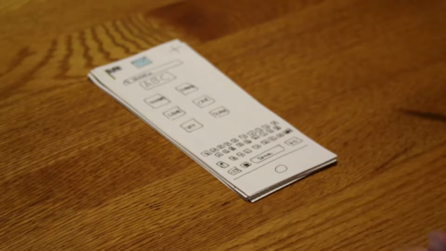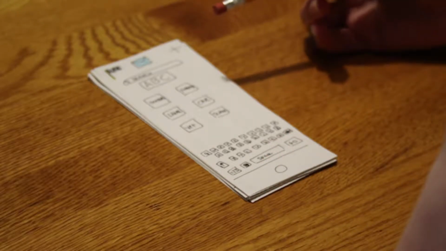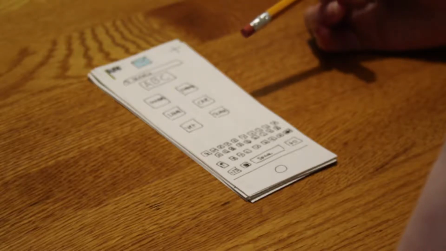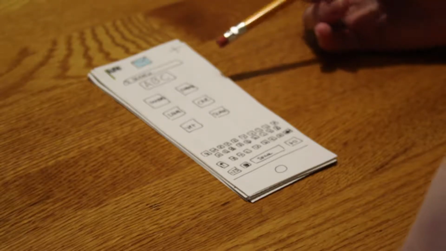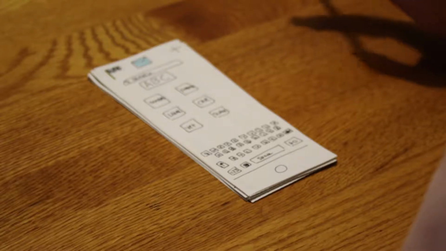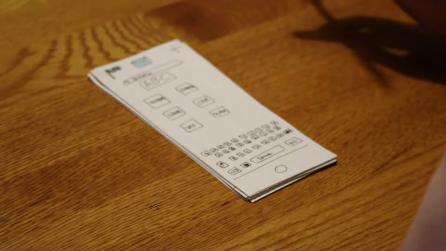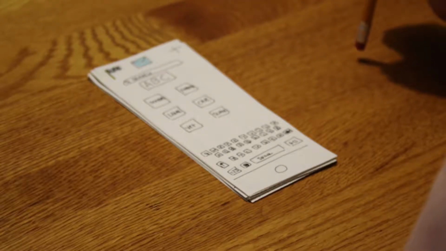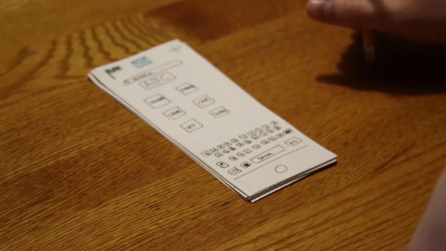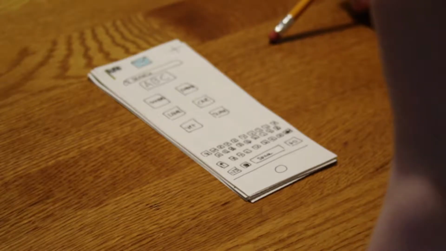Are there any categories on that front page that you think aren't as important? Or would you just add the family category?